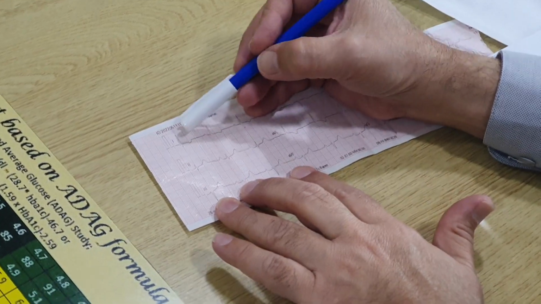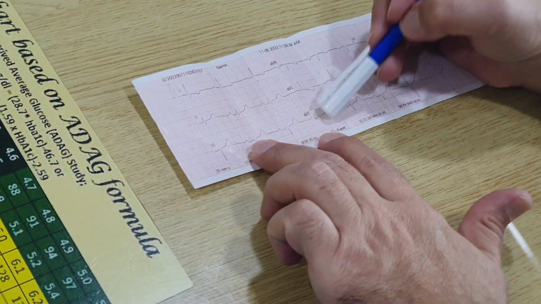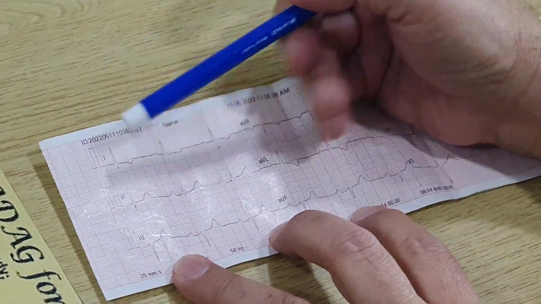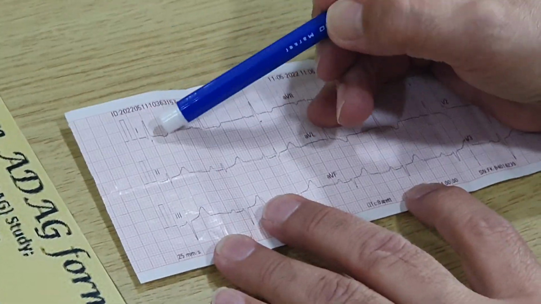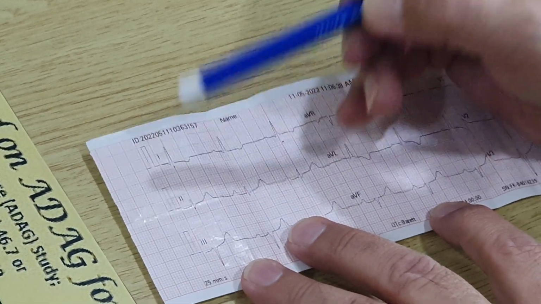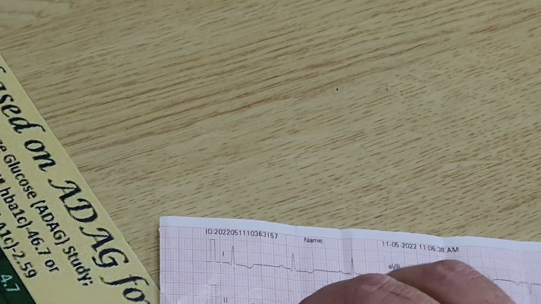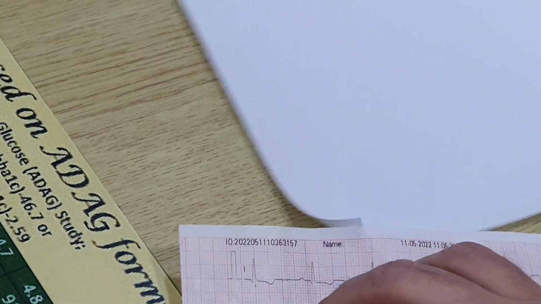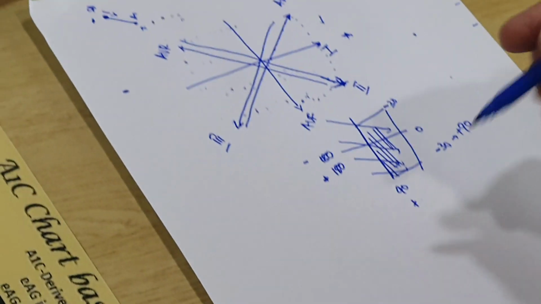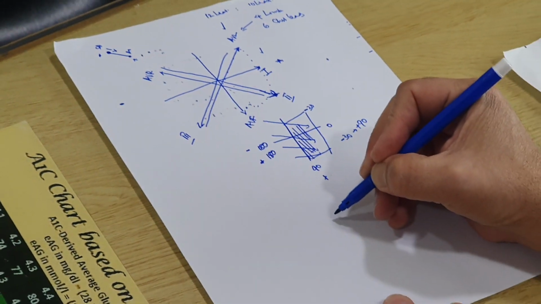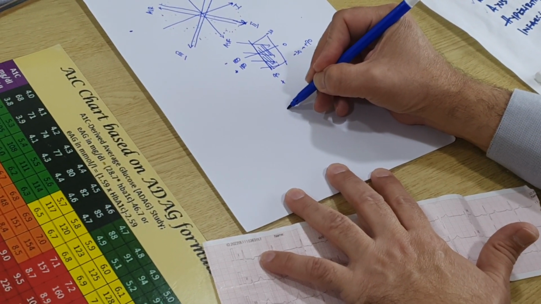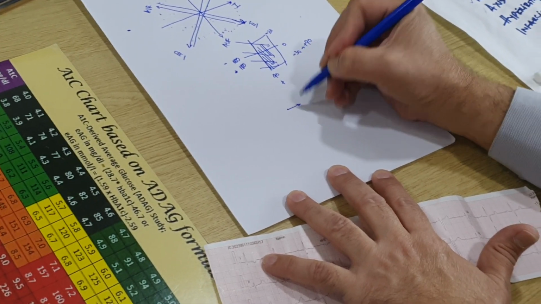In this lead, you can see this is 1, 2, 3, AVR, AVL, and AVF. Right, forget about the chest leads. In lead 1, we see the QRS complex to have more of an R wave, and the R wave is a depolarization wave, which tells you which way the vector is flowing. So in lead 1, in this particular ECG, we've got more of an R wave, so therefore the axis is on towards the left side.